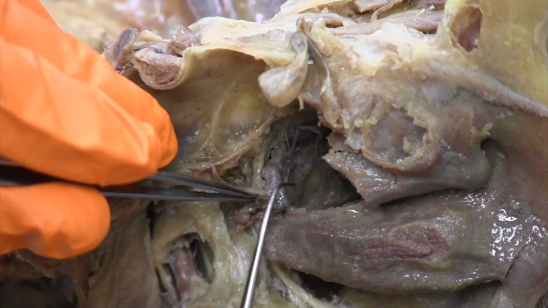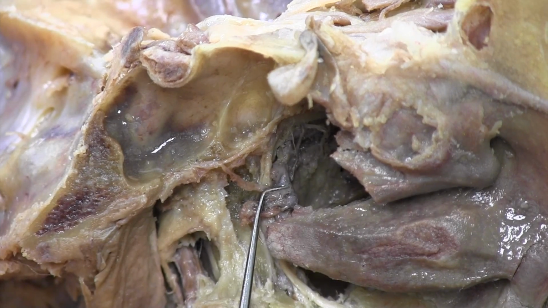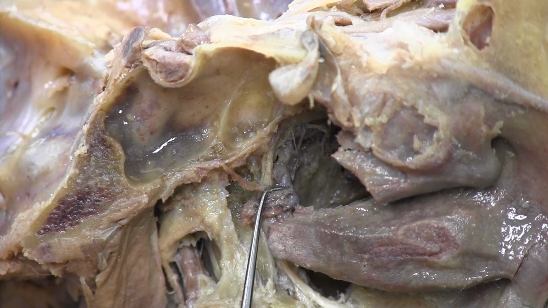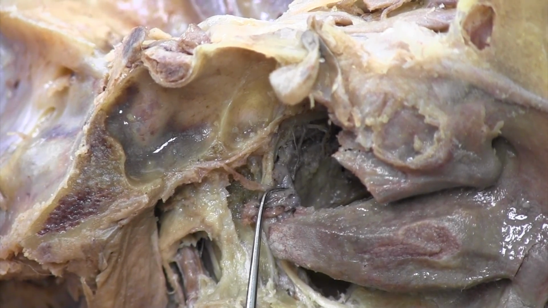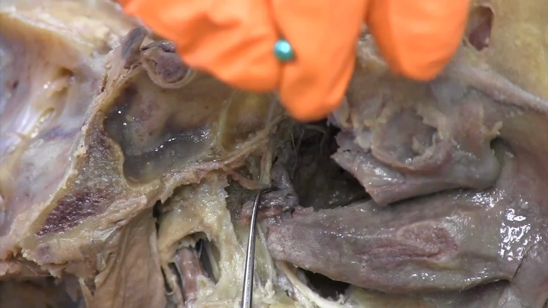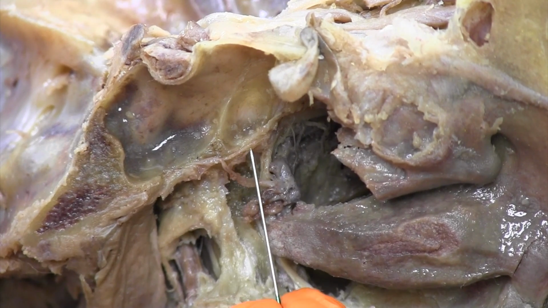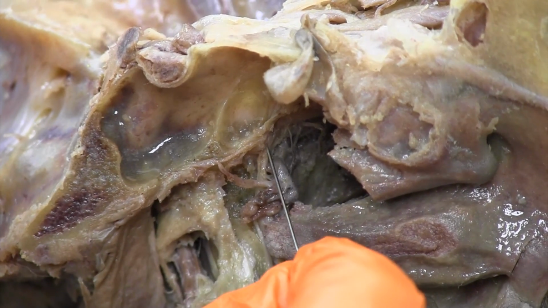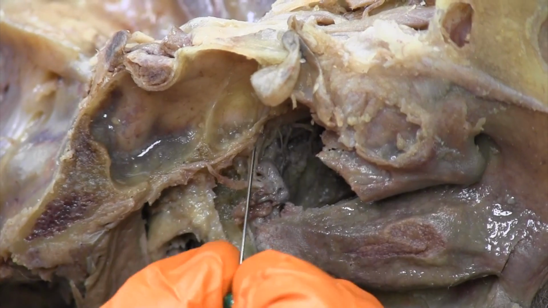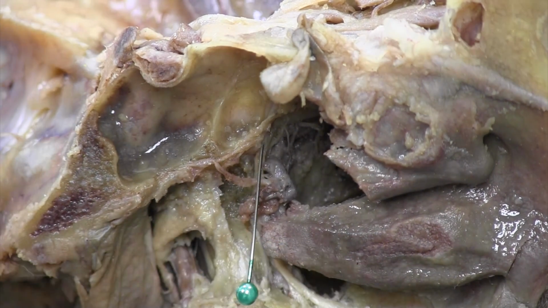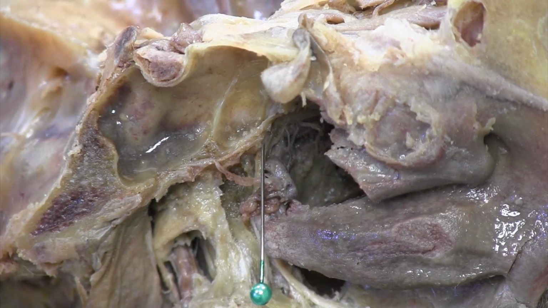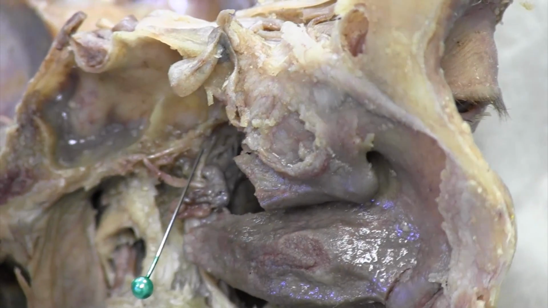If I now pull all of these arteries aside and I'm following my greater and lesser palatine nerves more superior, and I follow the nerve we just identified, the little pharyngeal nerve, to this dilation right here. Let me give you a little bit better view.